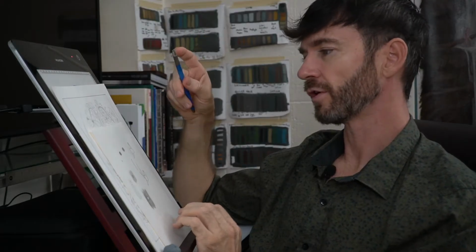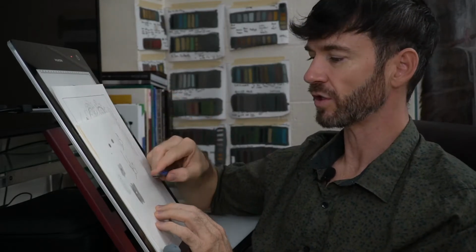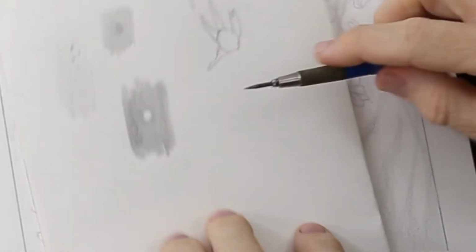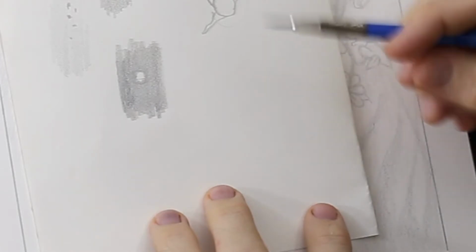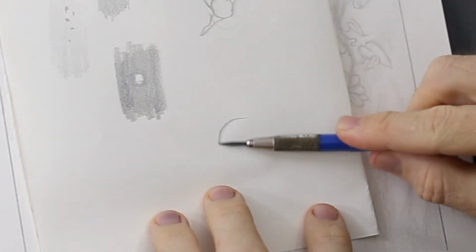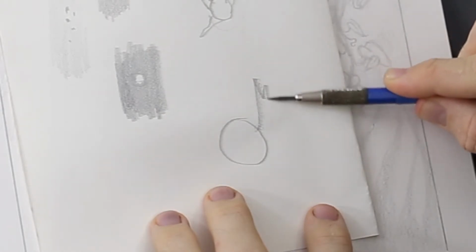And now if you're creating just line work, say you're not planning on rendering any value, you're just creating line work, you still want to pay attention to figure ground relationship and your greatest area of contrast. So figure ground relationship in line work is pretty simple also. Say this is our snail. You still want to keep it separate.